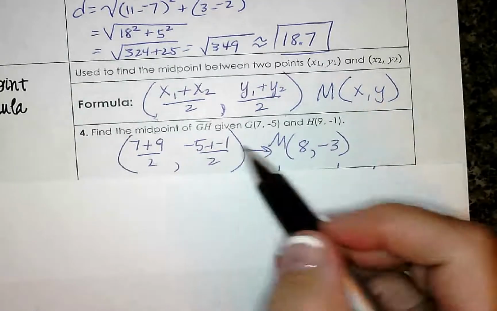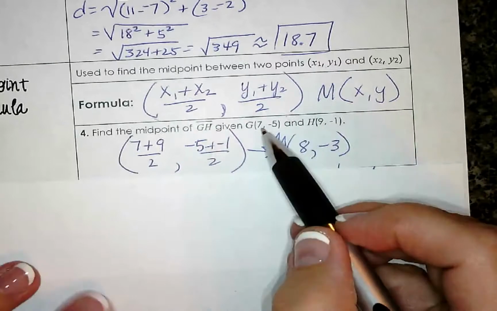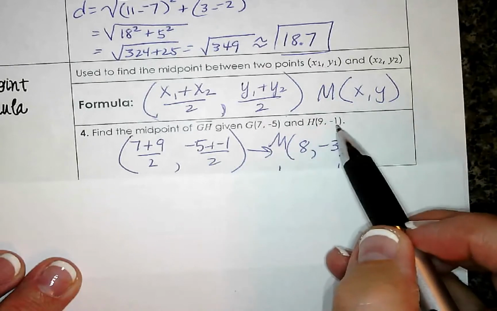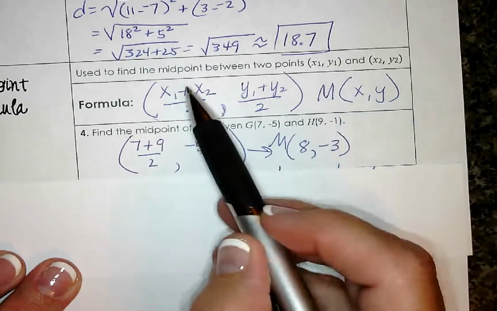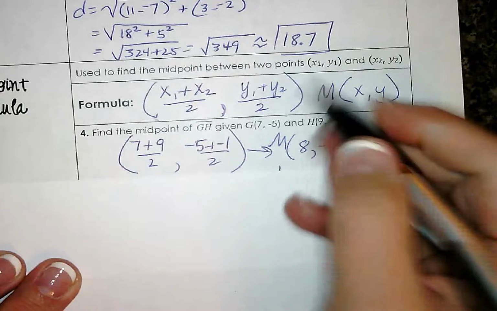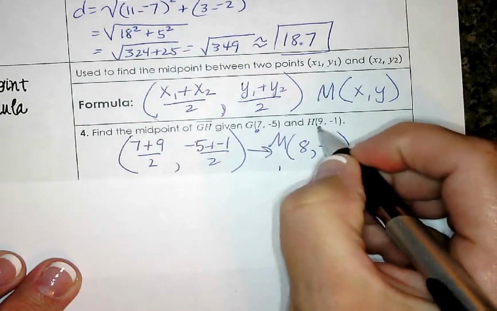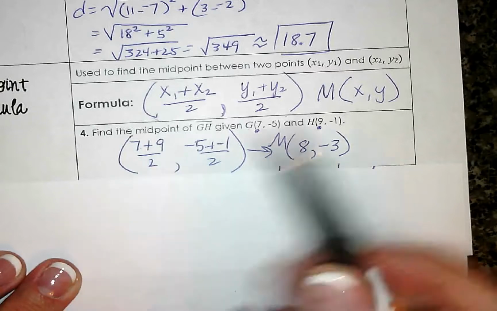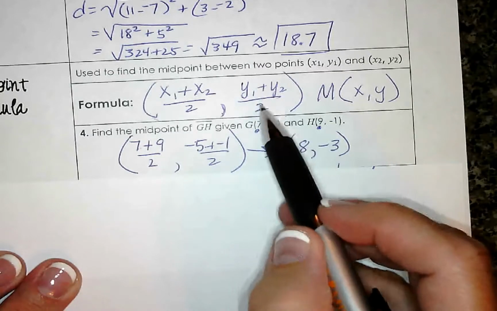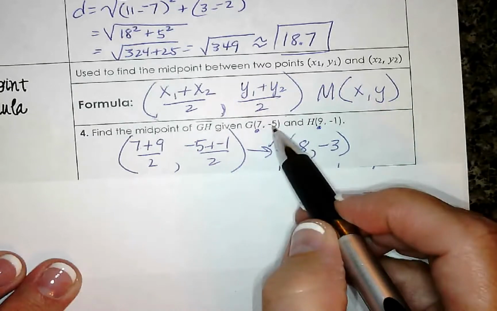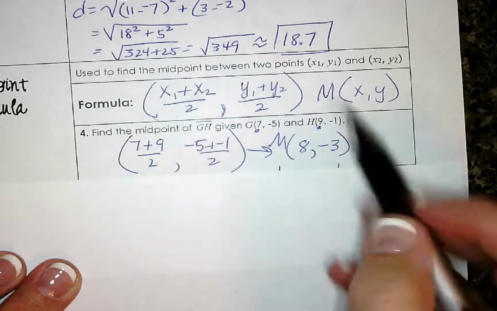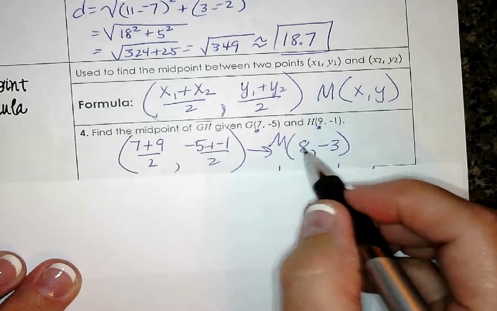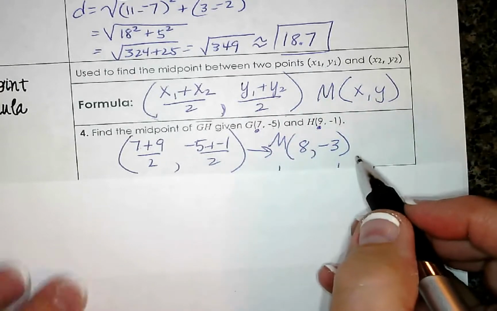So they give me segment GH. G on the graph is at 7, -5, and H is at 9, -1. So the formula, this one is add the x's and divide by 2. So if I look at the x's, and again, it doesn't matter which one I start with, the 7 plus the 9 divided by 2. I do the same thing with the y's. Add them and divide by 2. So -5 plus -1 divided by 2. Here I'm going to get 8. Here, when I work that out, I get -3. So my midpoint is at 8, -3. All right, you pause and do the last one, and then come back.